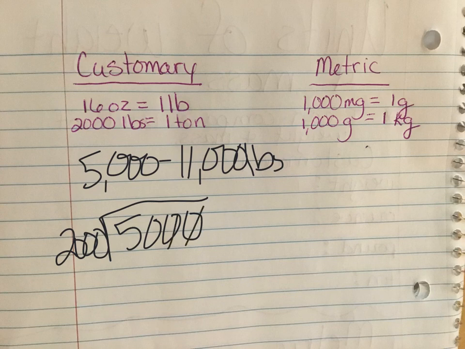Cross out the zeros. 2 goes into 5 2 times. So I would have about 2.5 tons is how much an elephant weighs.